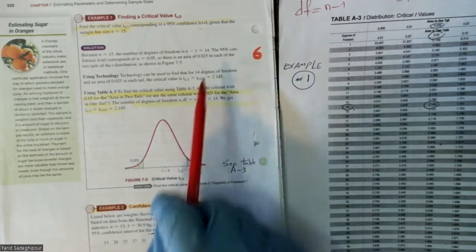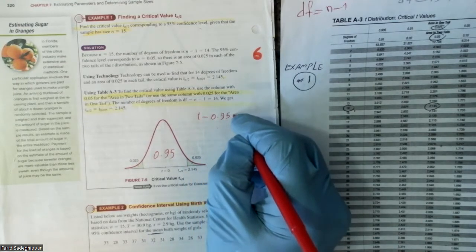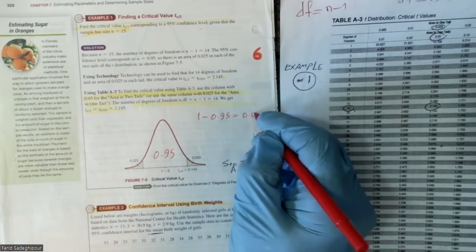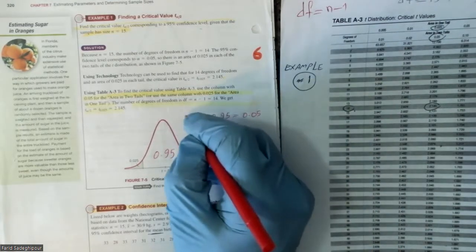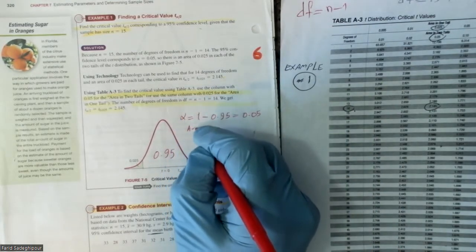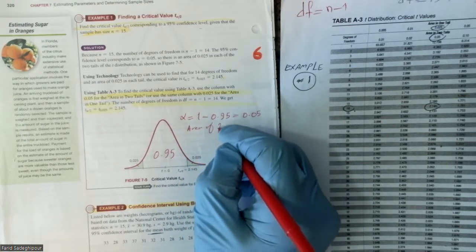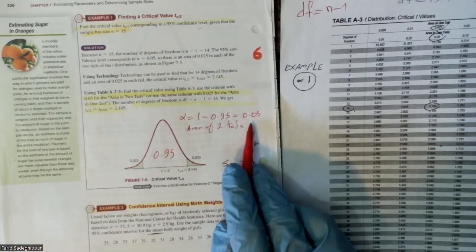And with a 95% confidence level, if this blank area is 95% or 0.95, what's the remaining? The remaining is 1 minus 0.95, or 0.05. So the area of two tails is 0.05.